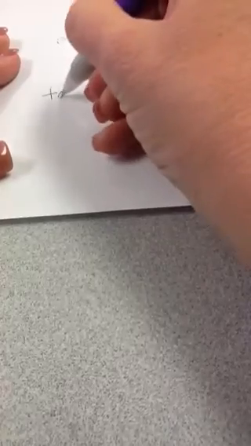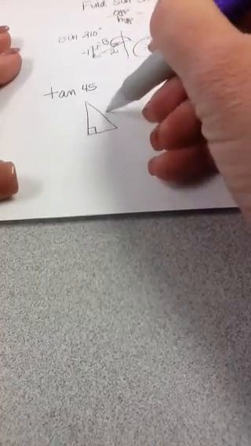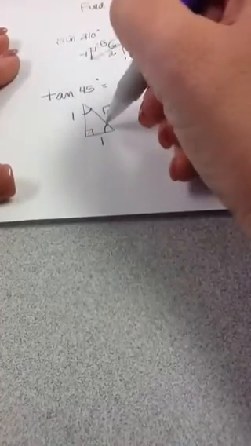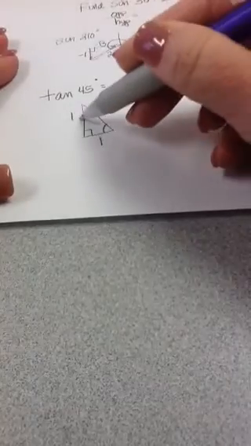Now, it is a long way, but let's just say that you had to find the tangent of 45 degrees. Well, you could just draw a normal triangle and label your sides, so that would be square root of 2, 1, and 1. Whatever angle you look at, it does not matter. Tangent would be opposite over adjacent, so that would be 1 over 1, so your tangent is 1.